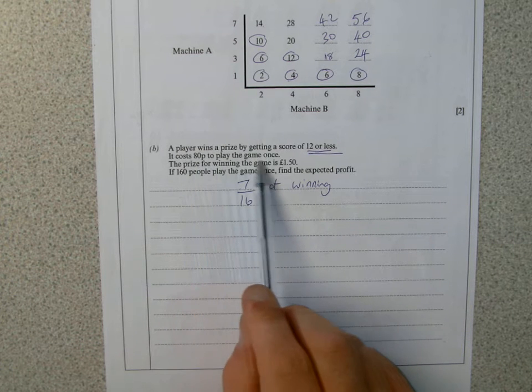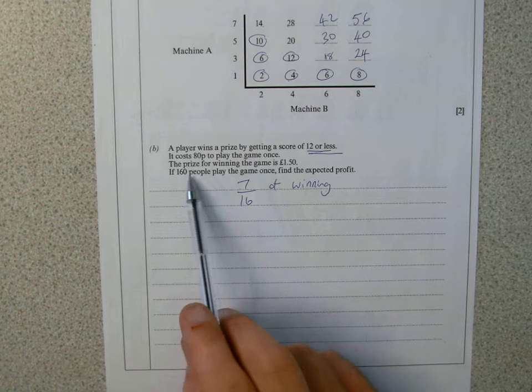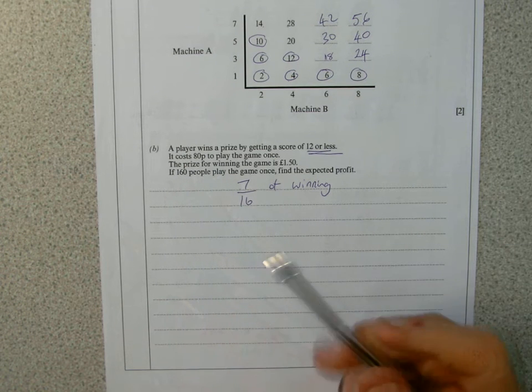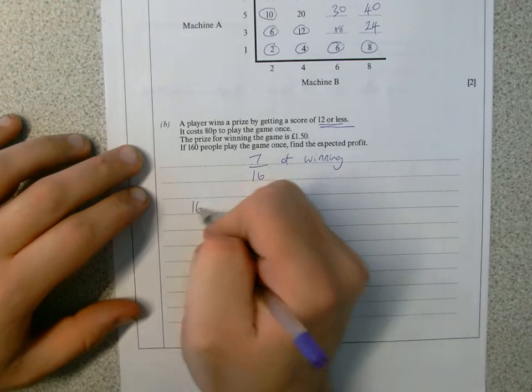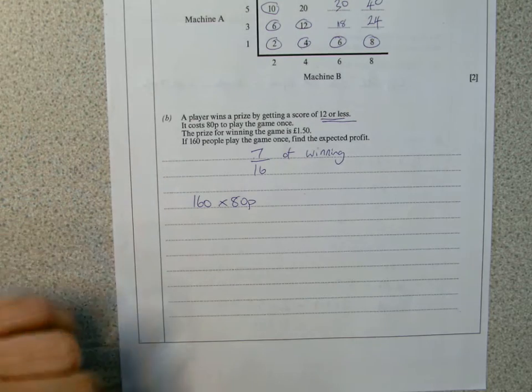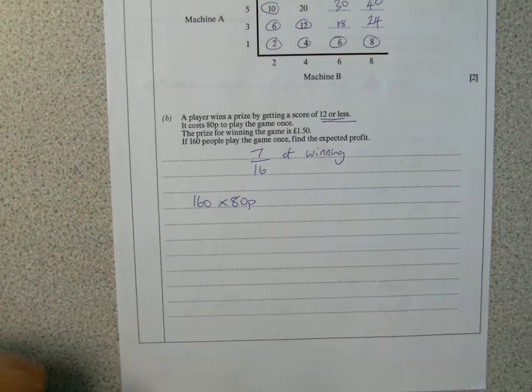It costs 80 pence to play the game once. Now, how many people play this game? Got 160 people play the game. So let's work out how much money they actually make. You want to do 160 people times 80 pence. Okay? That's what you want to do. You want to work out that. Each of those people are going to pay 80 pence.